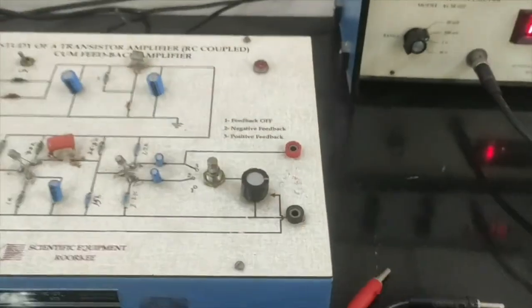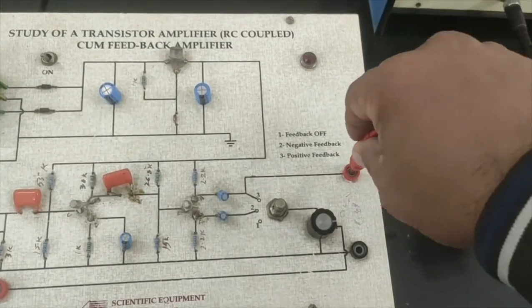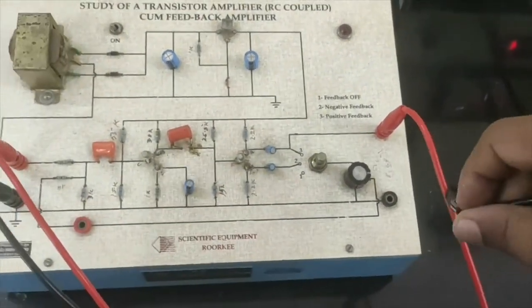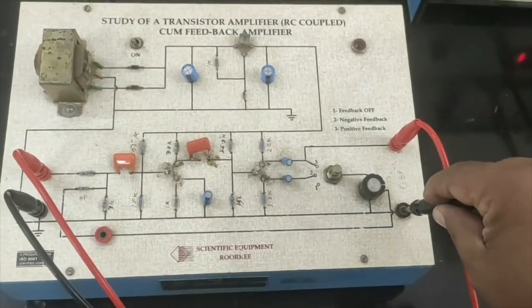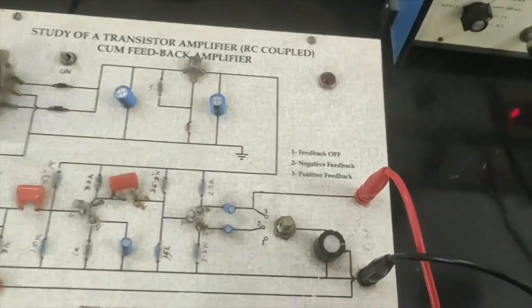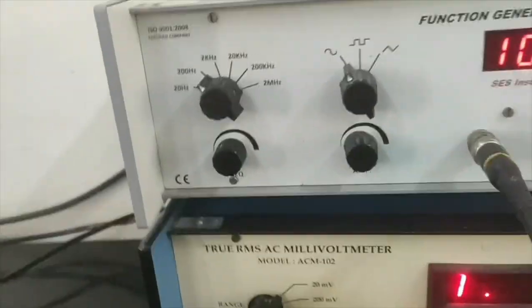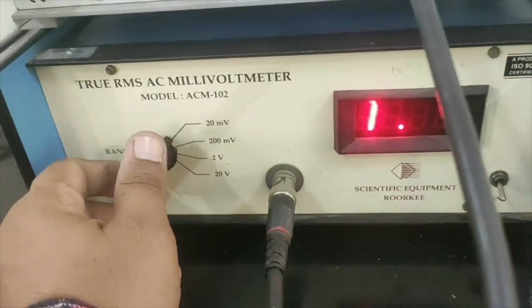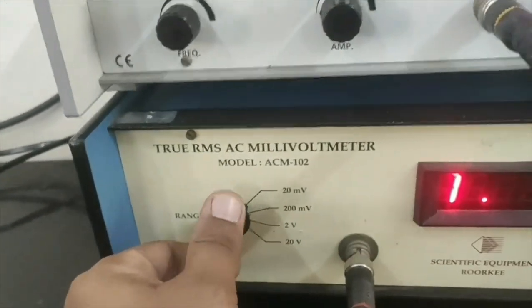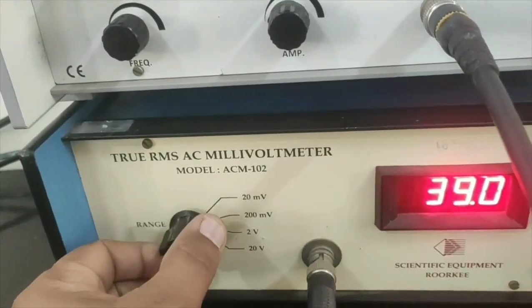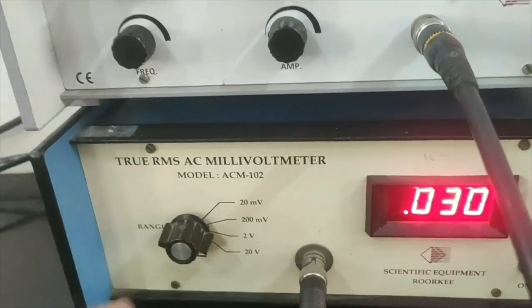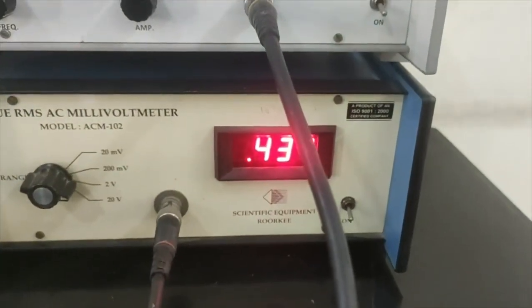Output we have to see again from the AC millivolt meter. So the output of the AC millivolt meter wire, we have to join positive to positive and negative to negative. Now you see what's the output here. Because it's out of the range, I'm changing the range. Okay, you can see, fine. Now you can see the output.